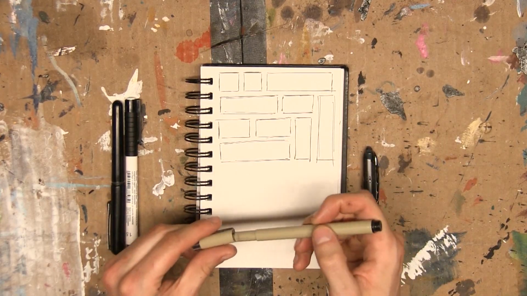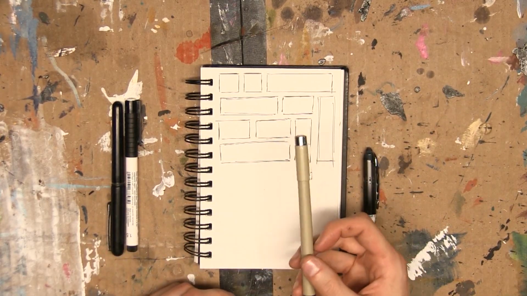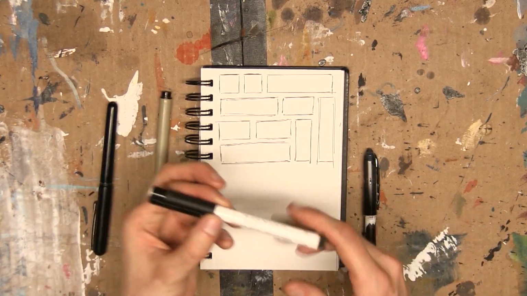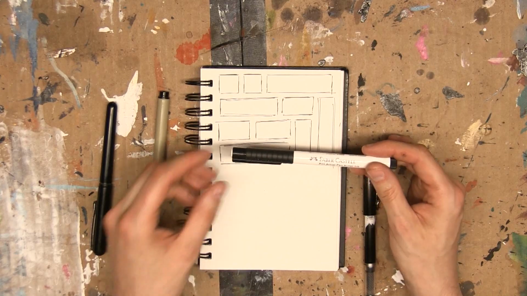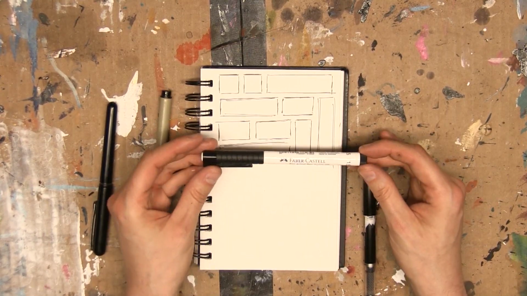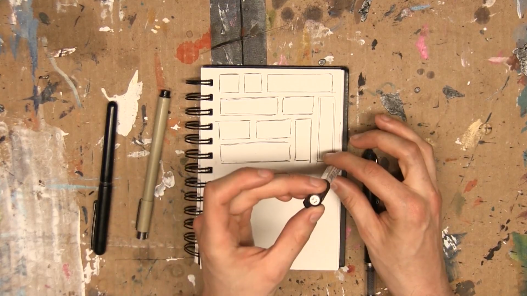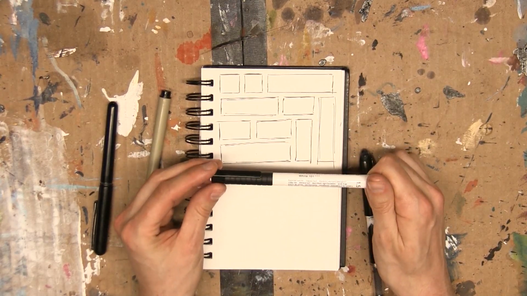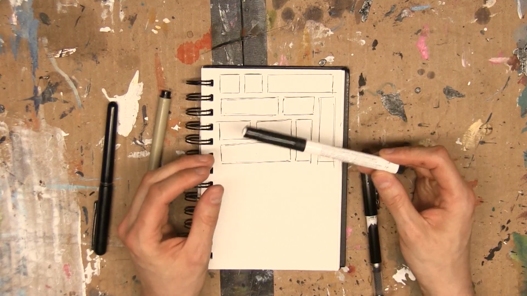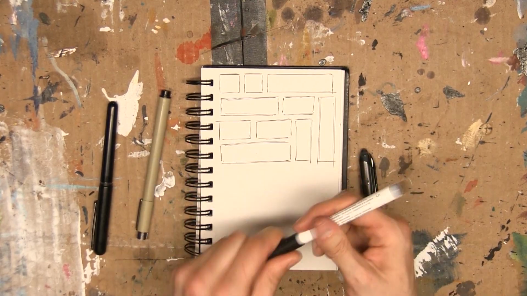There's a nice chisel tip to it. I don't exclusively use the Microns for the chisel tips, but I do really like theirs, so I tend to use that. I added a white pen into my set a while back. I jumped around between a few different brands, but at this point I've settled on the Faber-Castell Pitt pens, because I think they use a pigment ink or something. It's a little different than a lot of the, oh no, it is actually India ink, look at that.